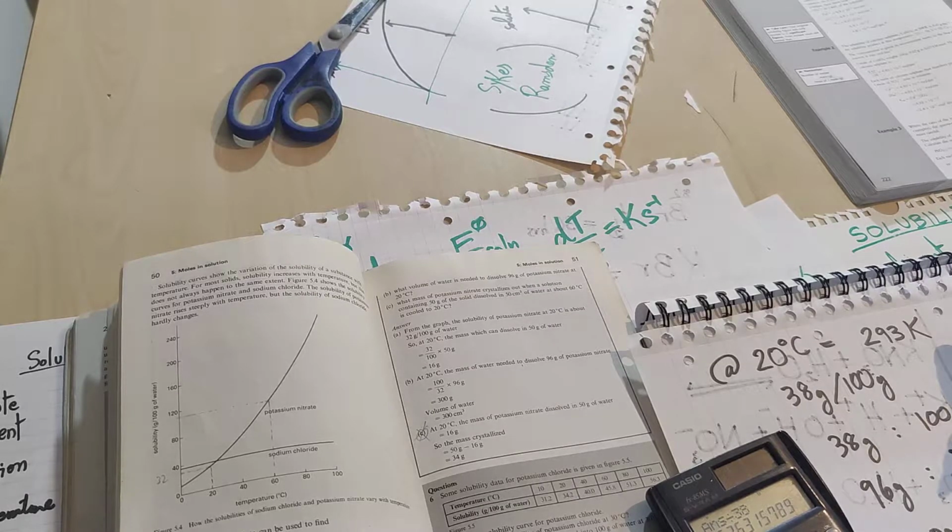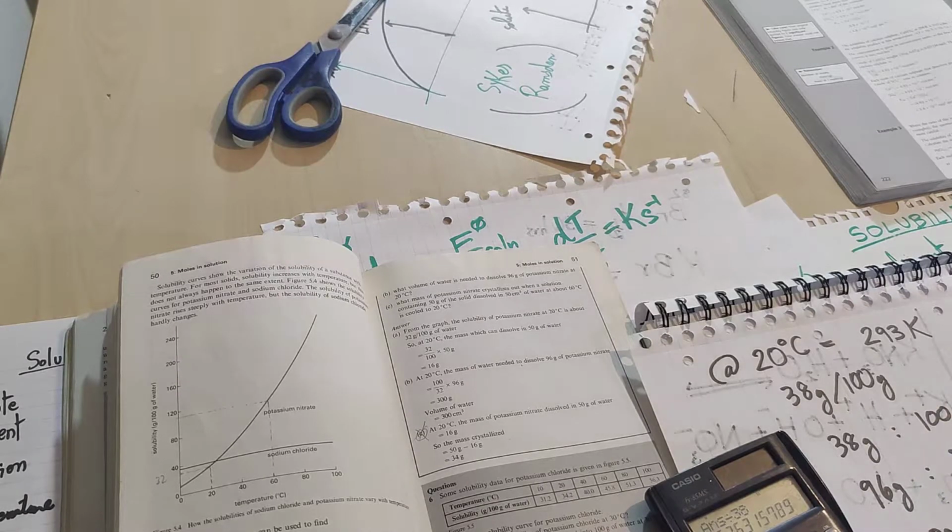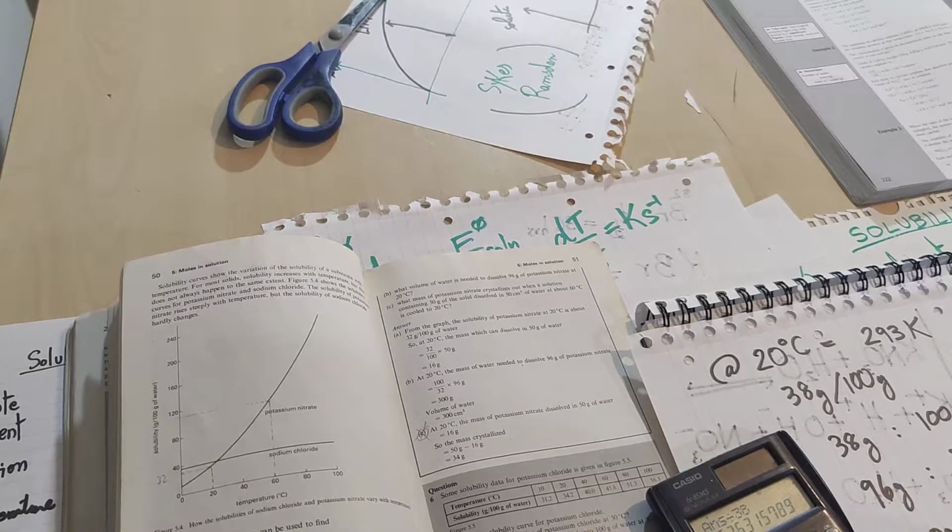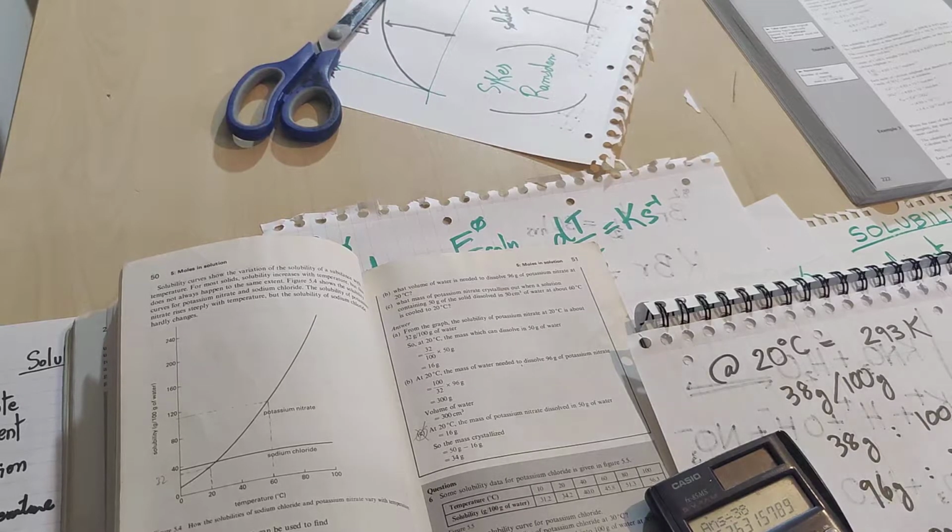So now, if 19 grams is dissolving at 50, and this is what you dissolved, why would 31 grams come out? That's a bit, that's for another video.